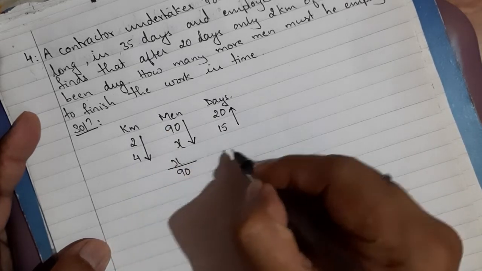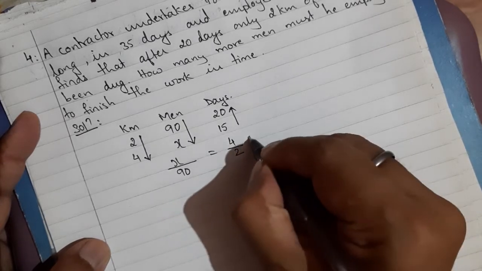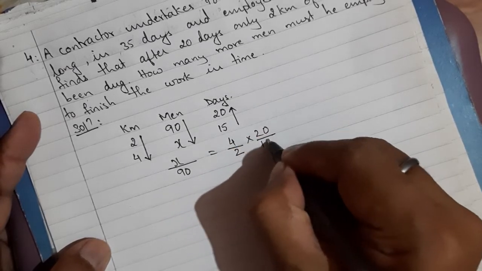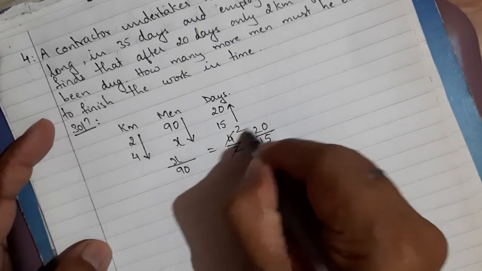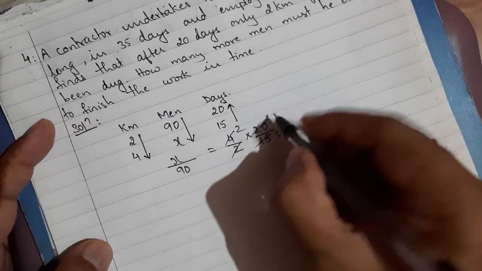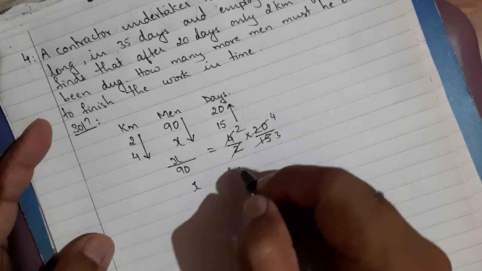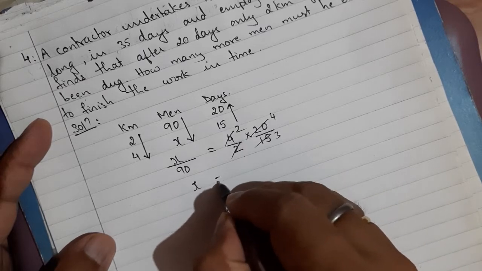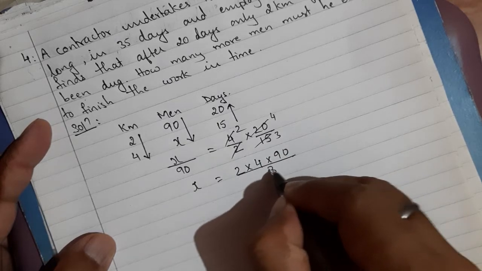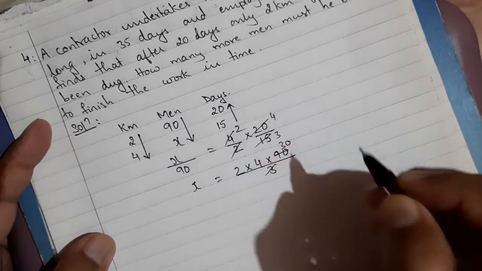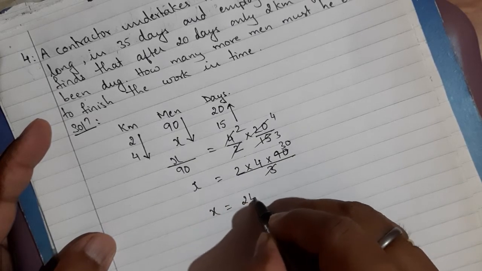X upon 90 is equals to 4 upon 2 into 20 upon 15. So 1s, 2s, 3s, 4s. So we get X is equals to 2 into 4 into 90 upon 3. 1s, 30s. So total makes X is equals to 240.